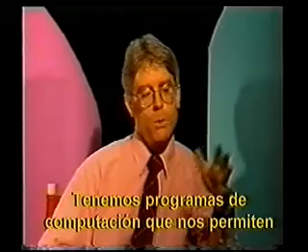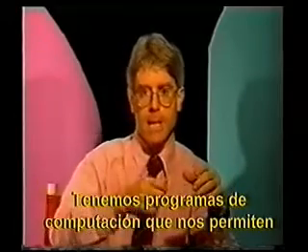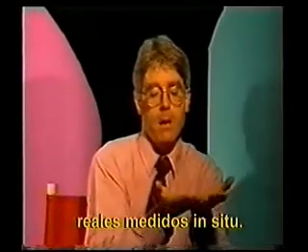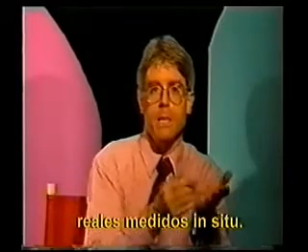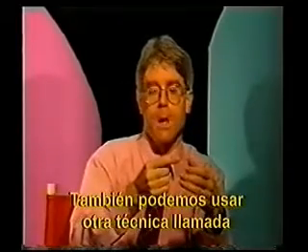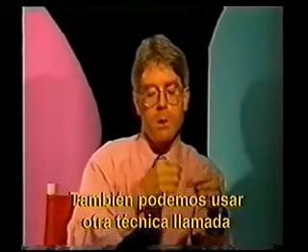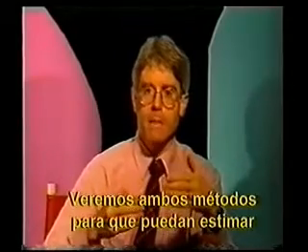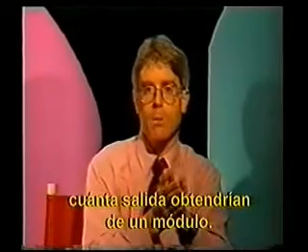We have computer programs that allow us to predict, based on actual measured data that we've measured at a site, these computer programs allow us to predict the module output. We can also use another technique called a peak hour method. We'll go through both of these methods and allow you to estimate how much output you get from one module.